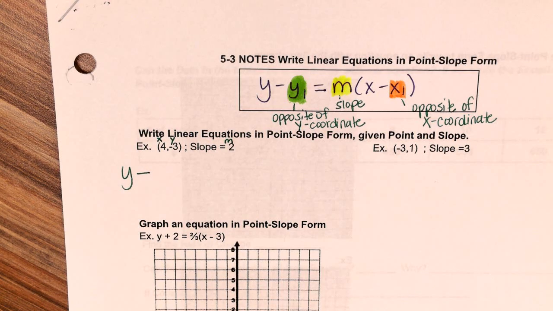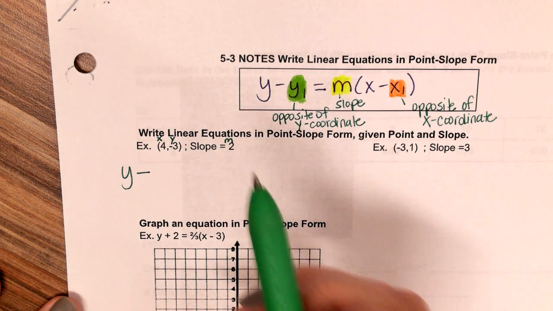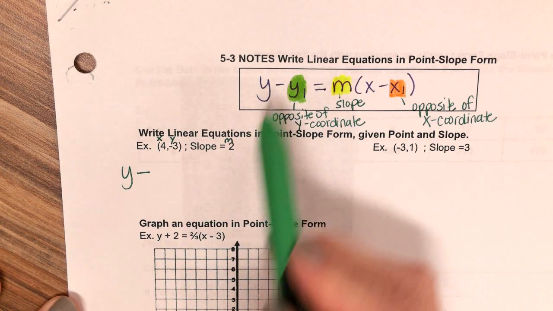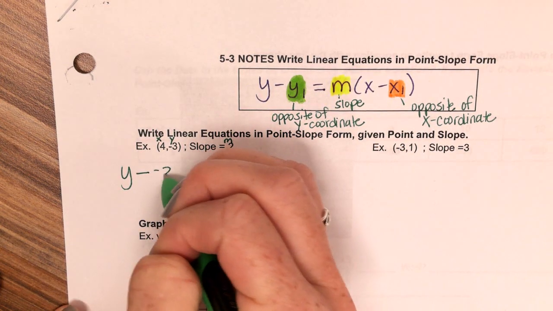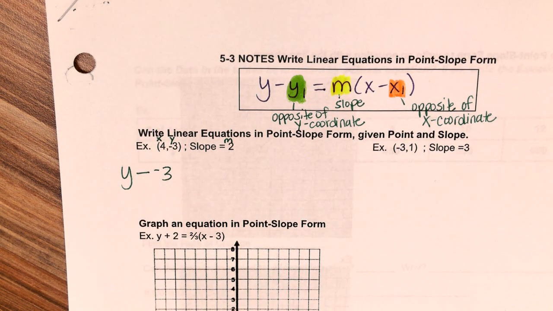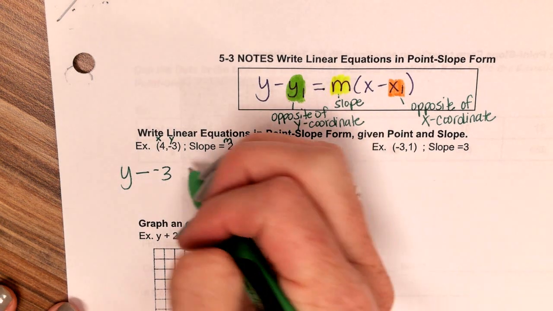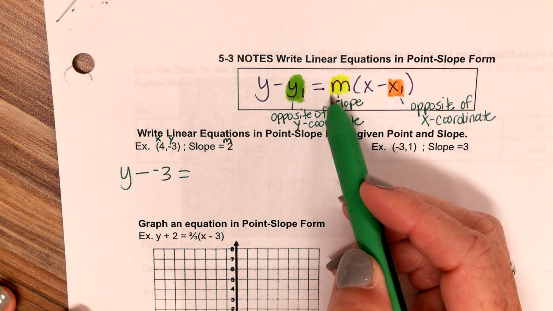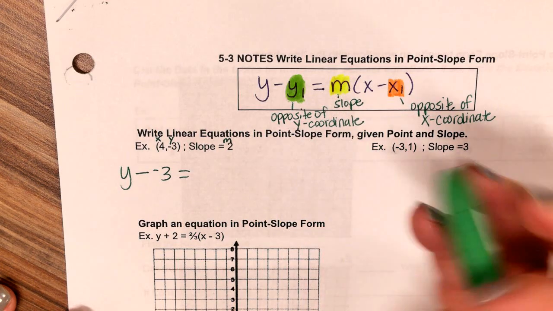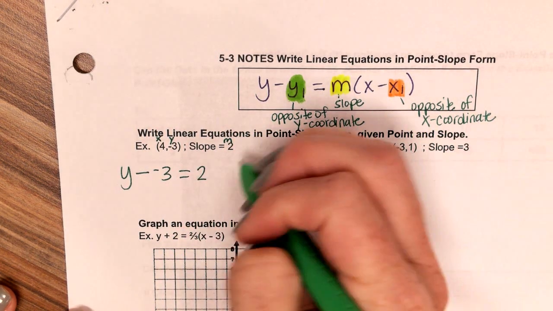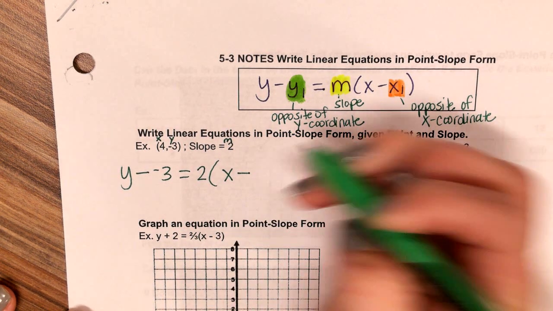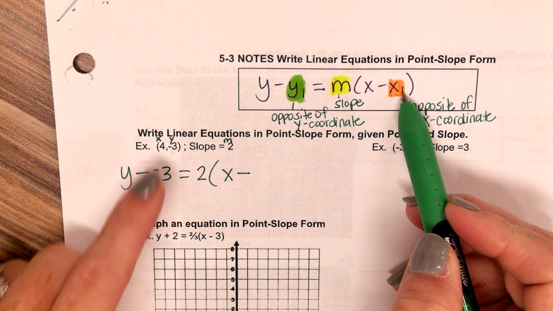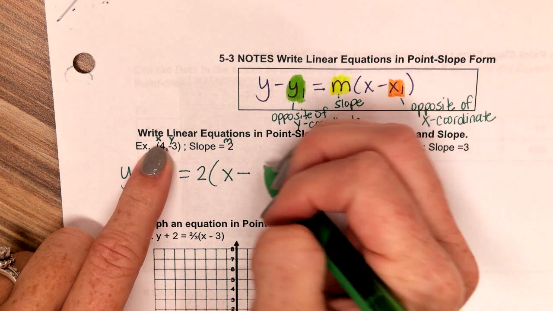And I'm going to explain why. Okay? So I want y'all to write it. If I put y minus and then I put negative 3, what does that become? Positive if I keep change. So that's the reason. So we'll write it like this and then we'll go fix it. Okay? Equals, what am I going to put in the m spot? 2, open parentheses, x minus, what is the x coordinate? 4.